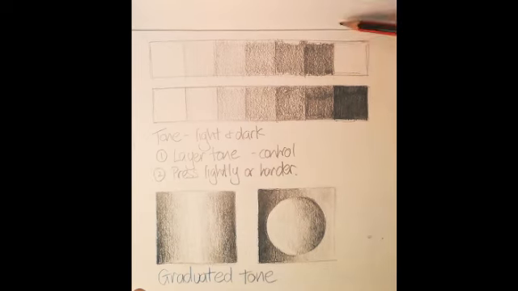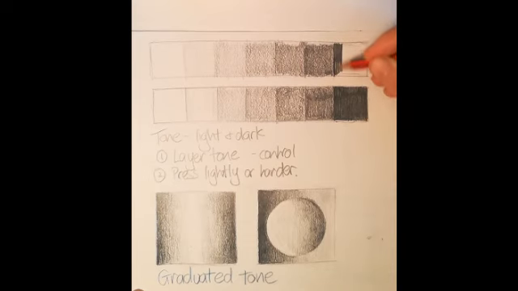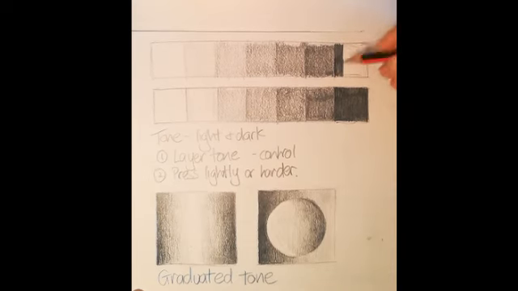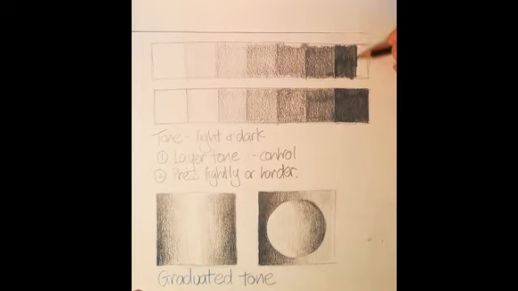Now, for the last one, you're going to use the point of your pencil and you're going to press quite hard. This needs to be as dark as you can get it. You may even find you need to sharpen your pencil for this. The sharper the pencil, the easier it is to get a darker tone. So you might need to go over it a few times. I'm just going to quickly do this. Make sure you do yours nice and neatly like my first one.